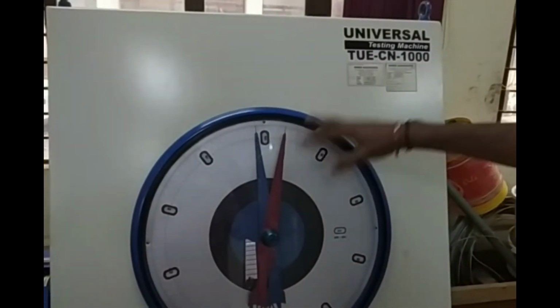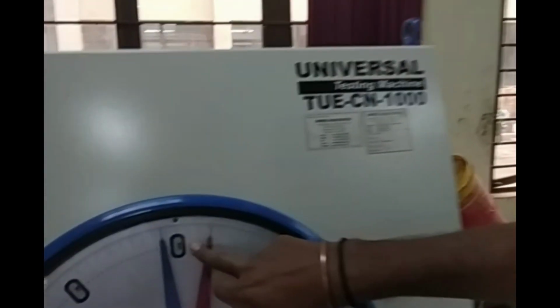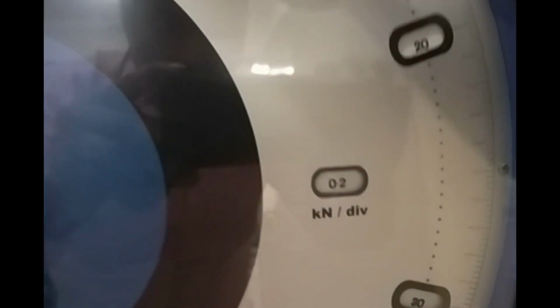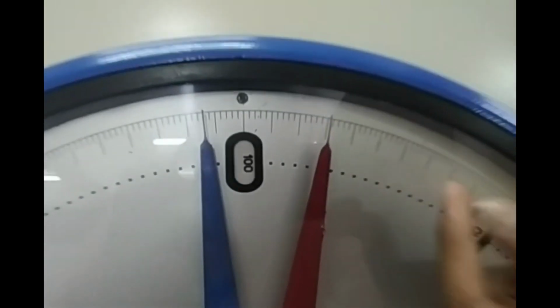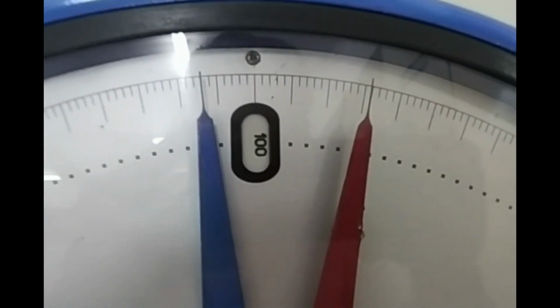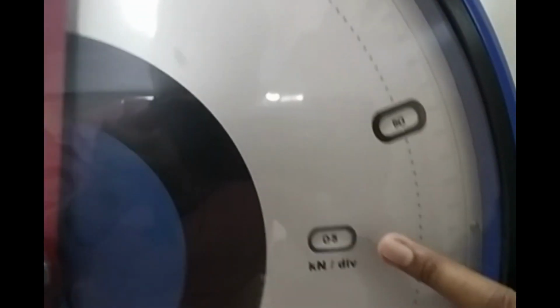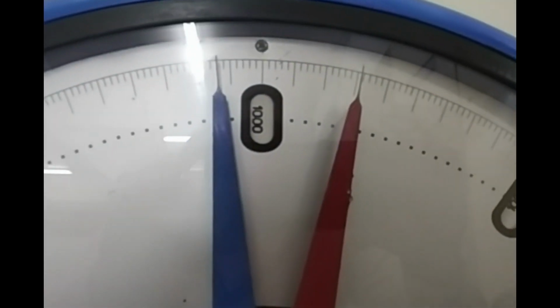The maximum capacity is 1000, but now we are setting it as 100 kilonewton. When it's 100, the least count is 0.2 kilonewton. Every small division counts as 0.2 kilonewton. Now we can change it to 250. When it is 250, the least count is 0.5 kilonewton. When it is 500, the least count is 1 kilonewton. And when it is 1000, the least count is 2 kilonewton.